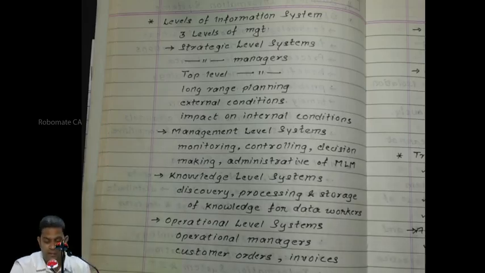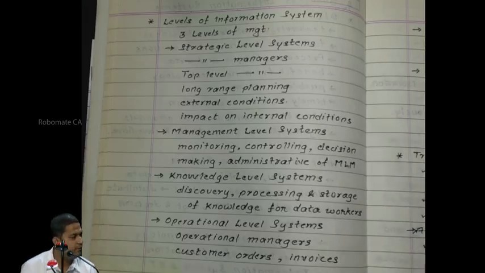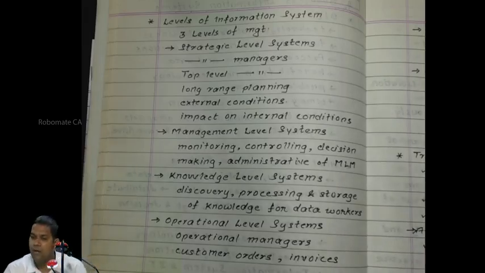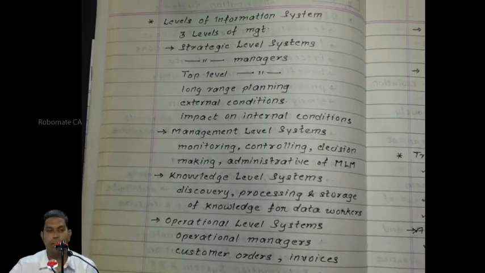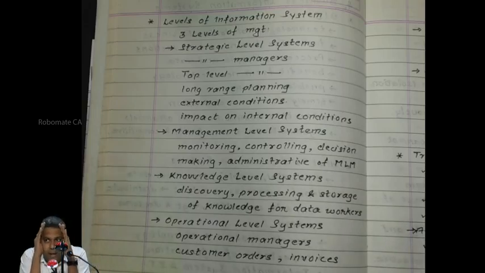This management will be monitoring, controlling, and making decisions which are required to be done by middle level management. What does middle level management do? They are appointing the people for their own department. They are seeing the working of their own department. Whatever their department wants as input, they see to it that they get it. Whatever processing is required to be done by that department, they'll see that it is done. The demands of the employees of that department will be seen by them. So everything related to their own department will be done by middle level managers.